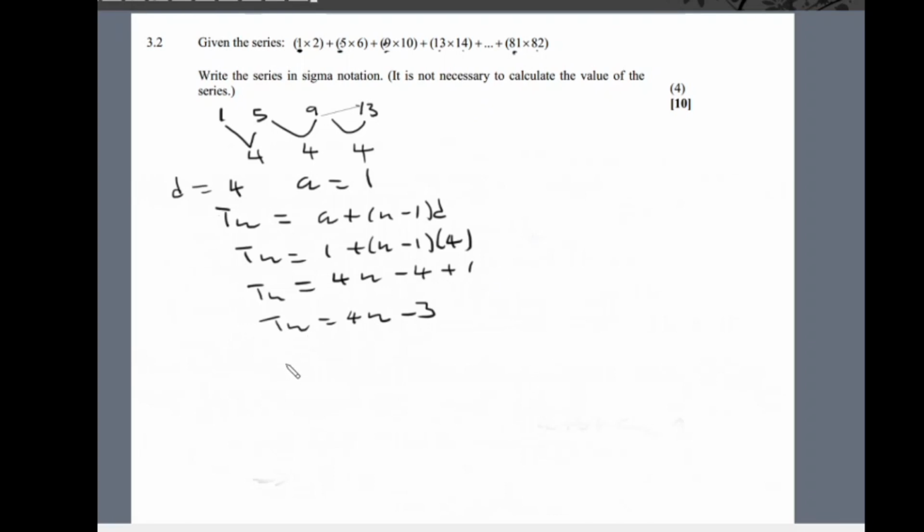So if you say 81 equals 4n minus 3 and solve for n, n is equal to 81 plus 3 over 4, which is equal to 21. So we have 21 terms in this series.